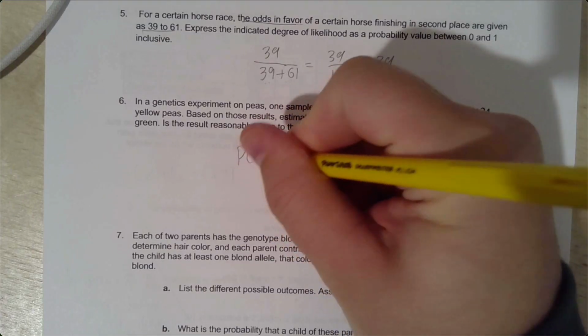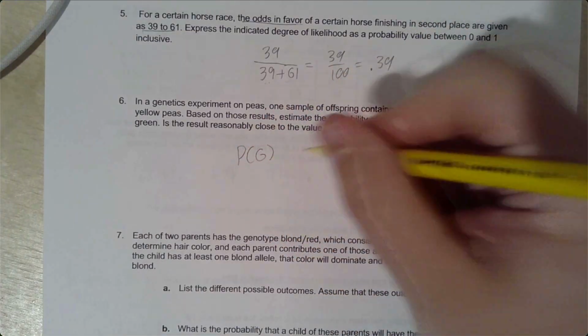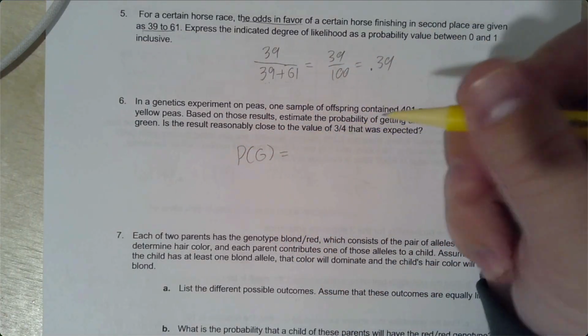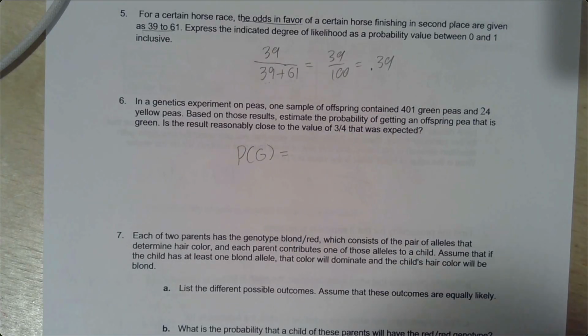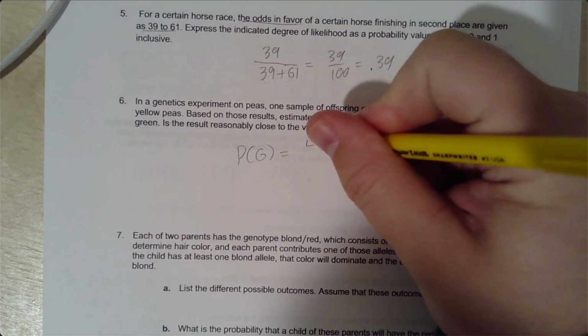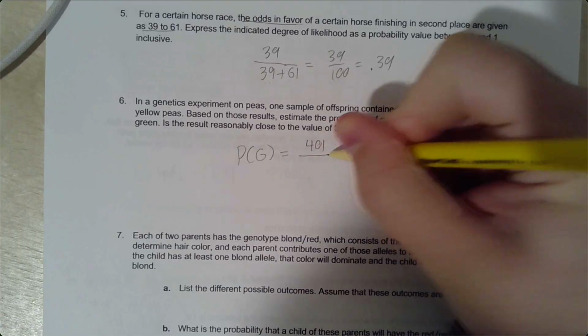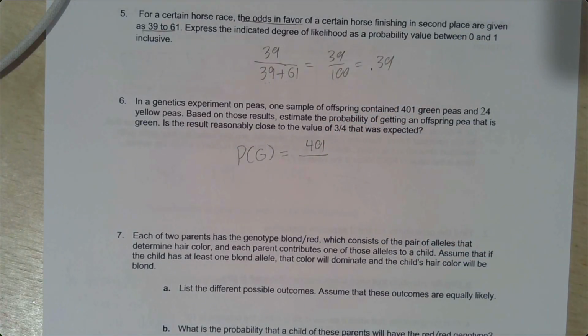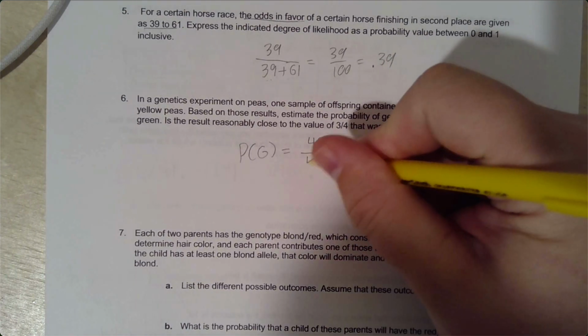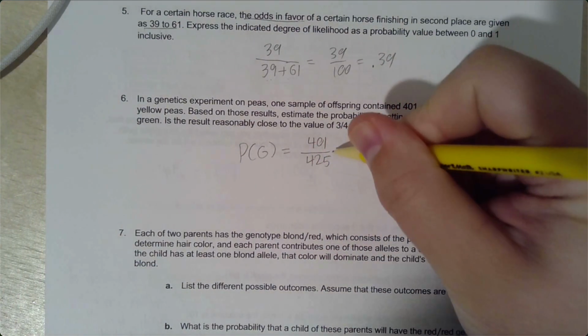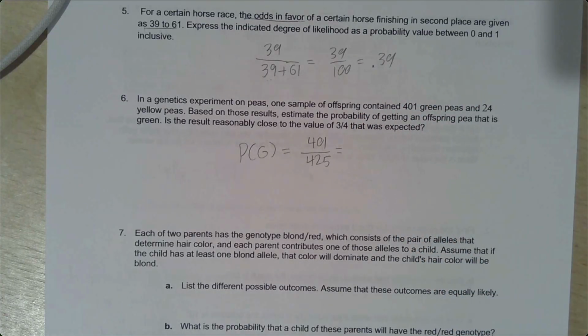Sometimes when we say our probabilities, we could write it using letters, right? The probability of getting green. And so that would be the 401 where I would get a green pea. But then it would be 401, kind of like we just did before, plus 24 to get 425 as our final denominator.